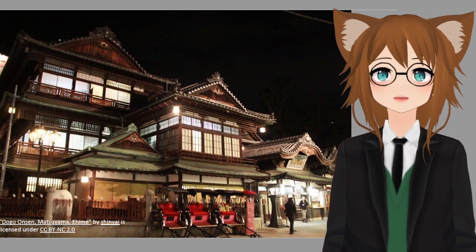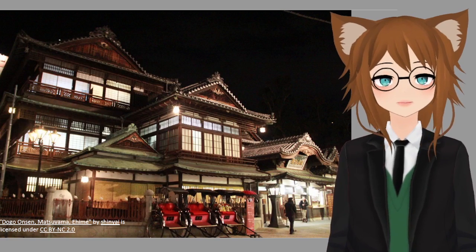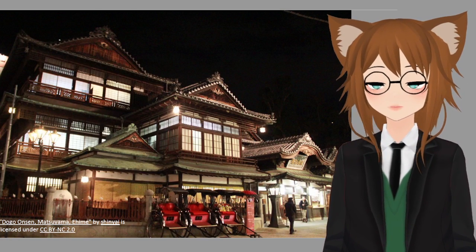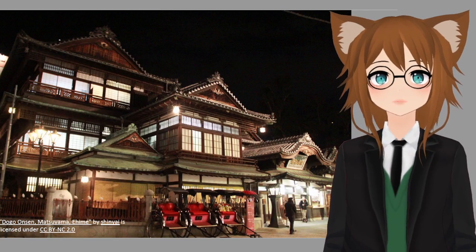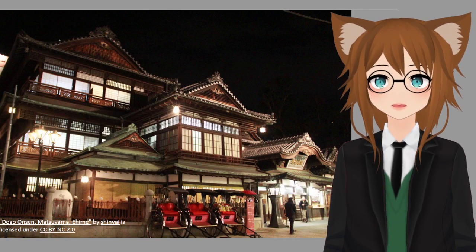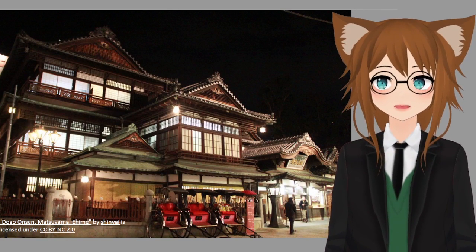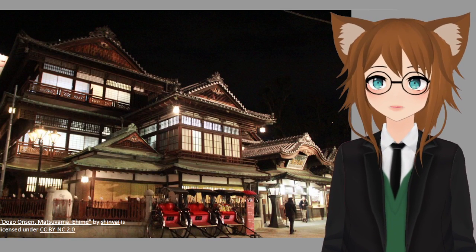So as time went on, wealthy families began to maintain their own onsen at their palaces or villas. Really, villas is probably a more appropriate word for it. And as we move into the Warring States period, we had a lot of samurai clans with their own onsen for healing purposes after battle, for injuries and things like that.